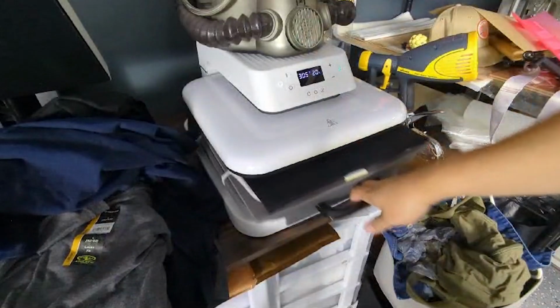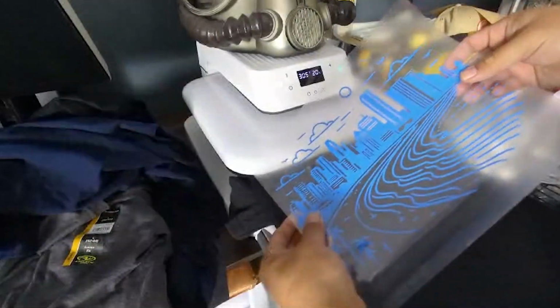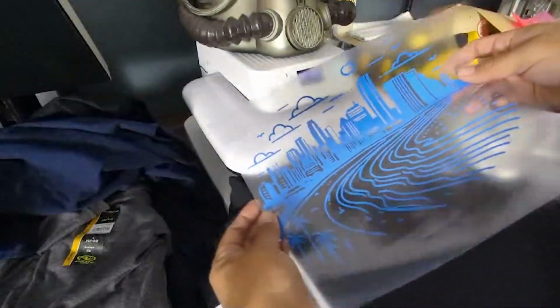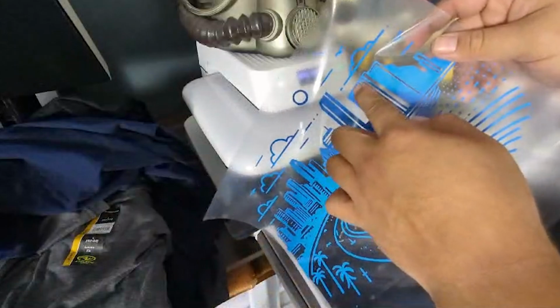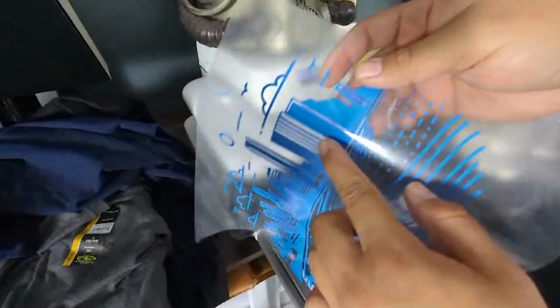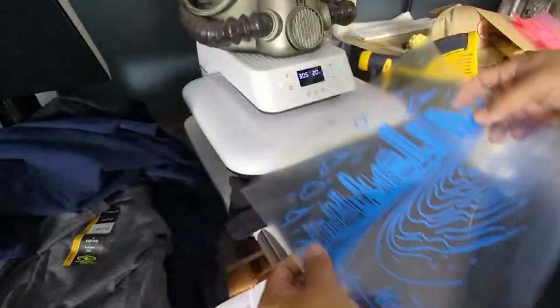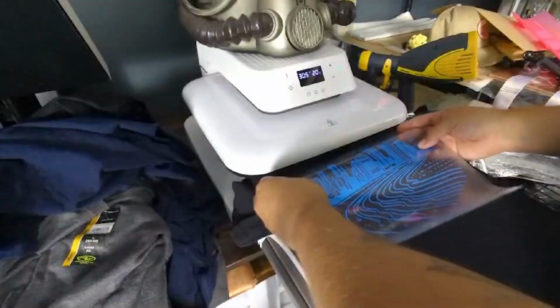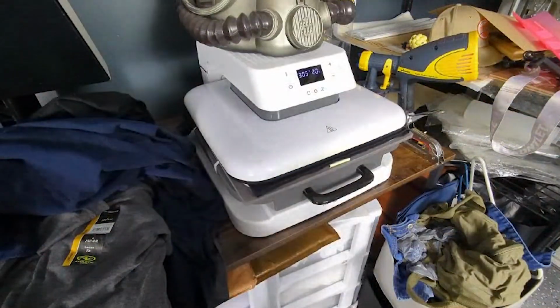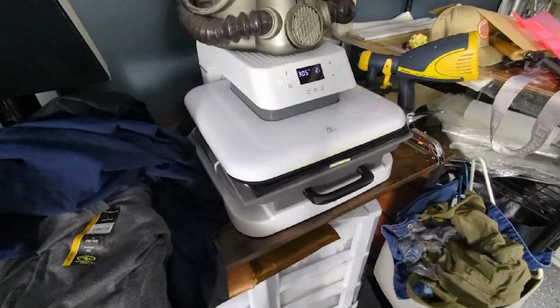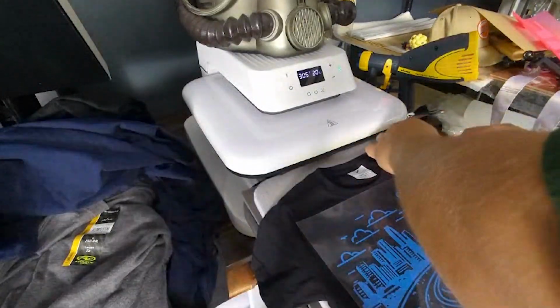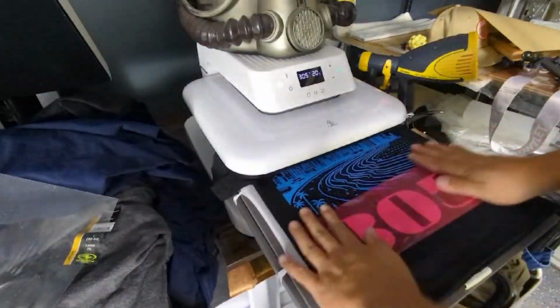All right, so we have our press heated up. Here we have our first part, which is a blue part. Now, as you can see, I did all the little details, but you can't really see it here, but I left a bunch of these little windows here. This was gonna be way too much work, and it was already taking way too long, so. And there we have it. That is all there is to it.